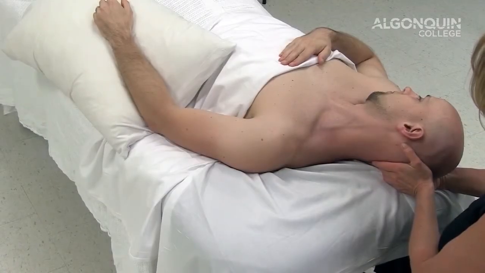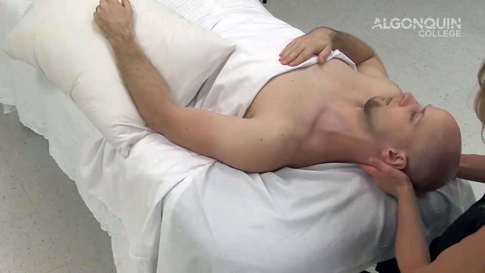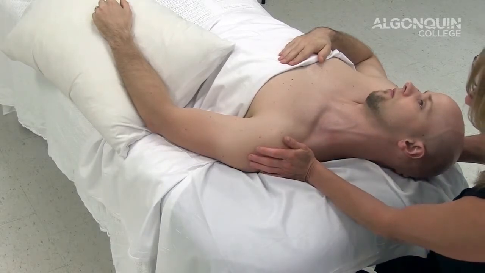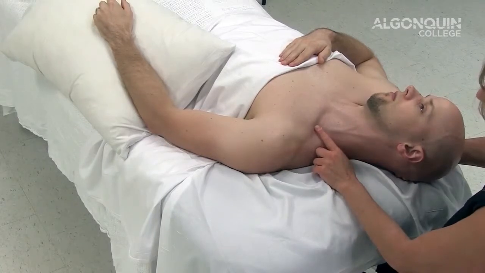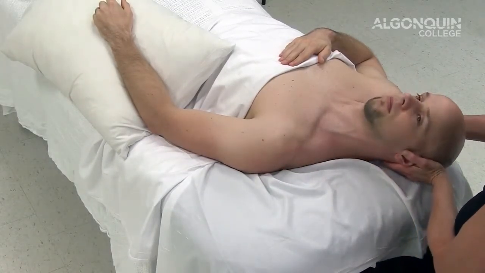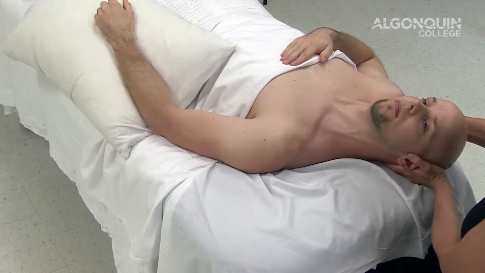So this position is going to stretch the posterior scalene. If I want to stretch the middle scalene, I'm going to take it into true lateral flexion to the opposite side. And to stretch my anterior scalene, I'm going to take it into lateral flexion and rotate to the same side. Holding each stretch for 30 seconds.